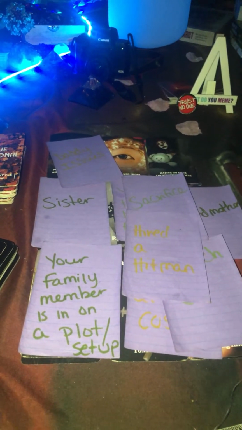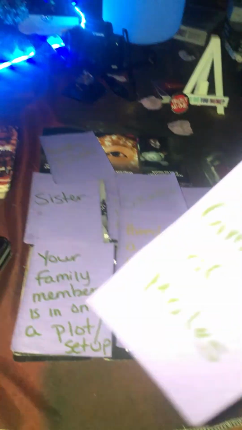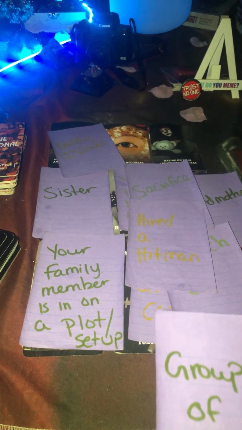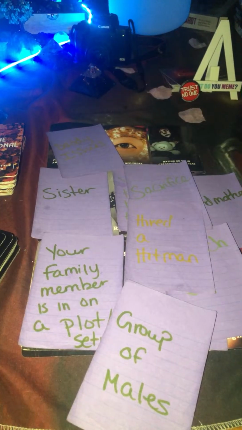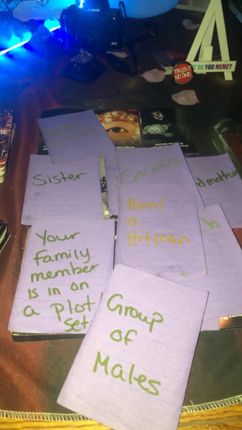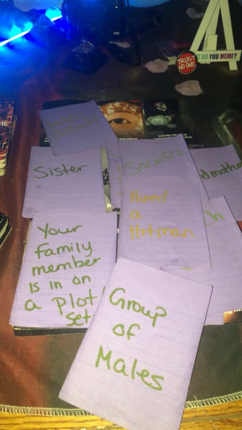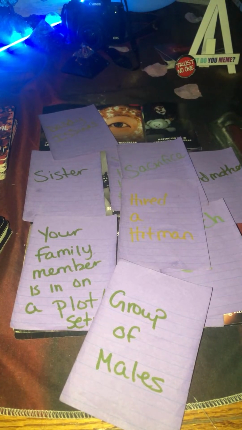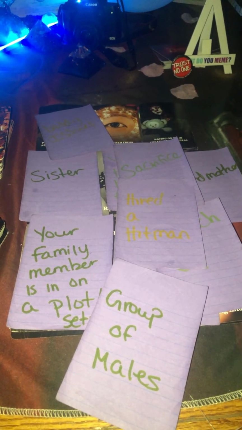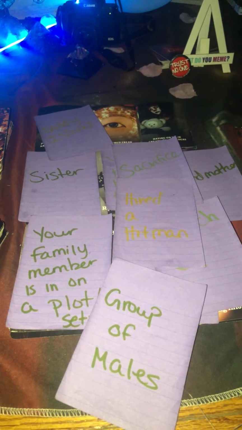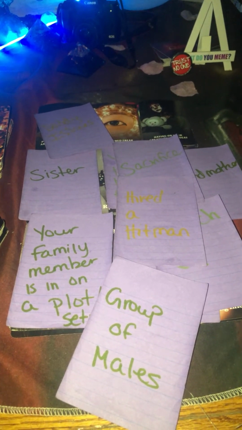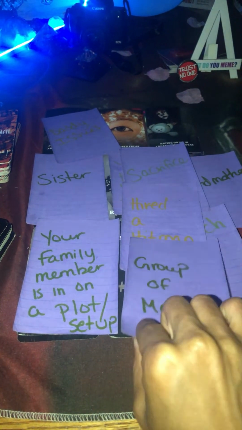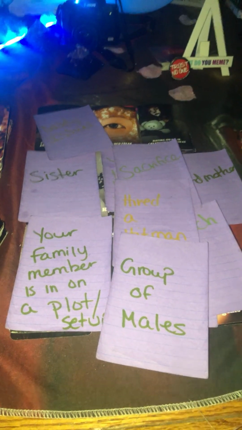What is wrong with these individuals? Let's see what these individuals, yeah. It says group of males, and they could have used a group of males to do something. And they could have used this group of males, I don't know, to intimidate someone. But they don't realize these group of males are the sacrifice. That same group of males that this individual hired or used, they are now the sacrifice. Or something's gonna be turned around for them.